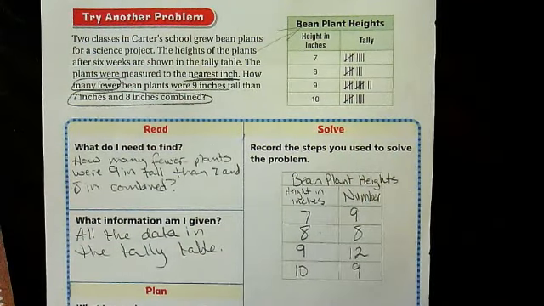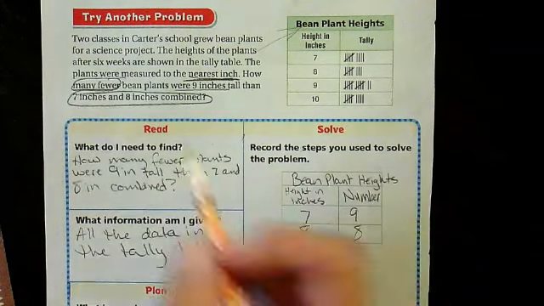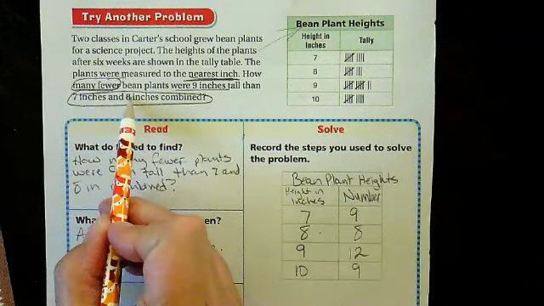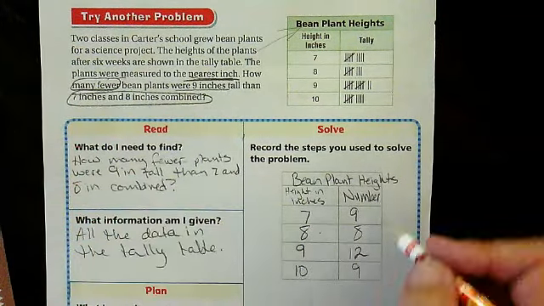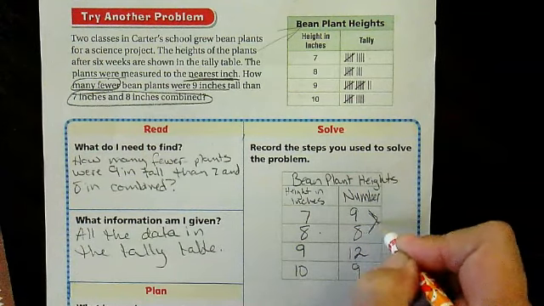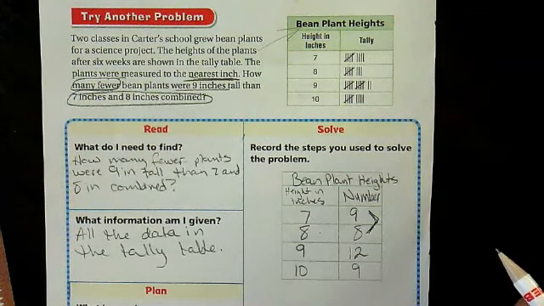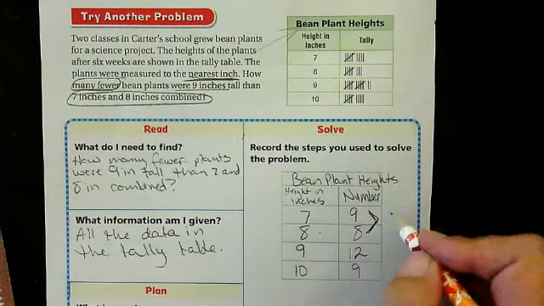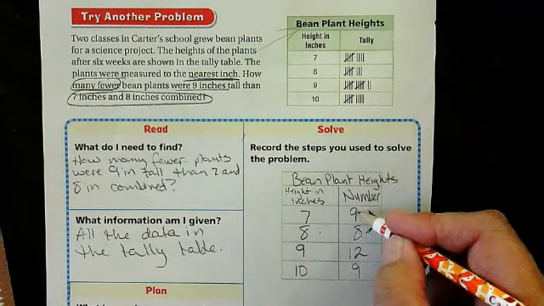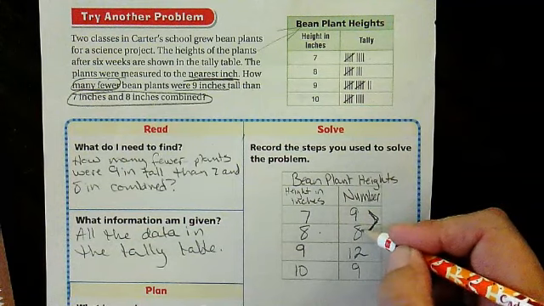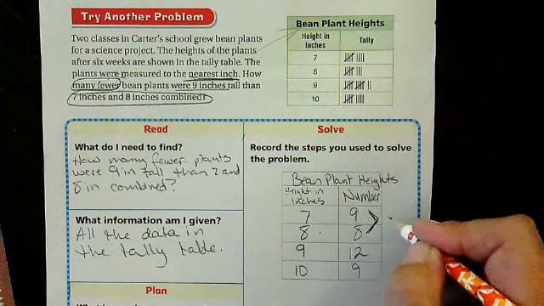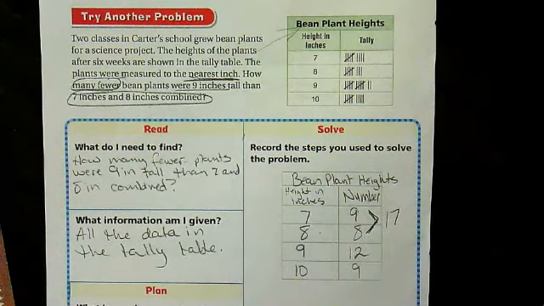Now what do I need to do? Well, I know in my question it says 7-inch and 8 inches combined. So I'm actually going to combine these two numbers to figure out how many 7 and 8-inch plants I have. What's 8 plus 9, or 9 plus 8? Well, I know that 9 plus 9 is 18. And if I did 9 plus 8, that's just one less. So this is going to be 17.